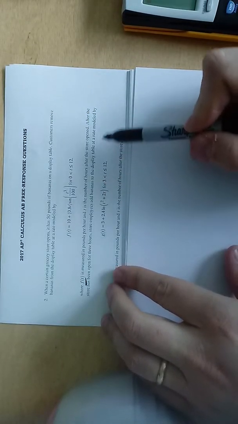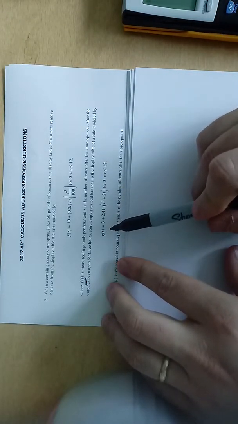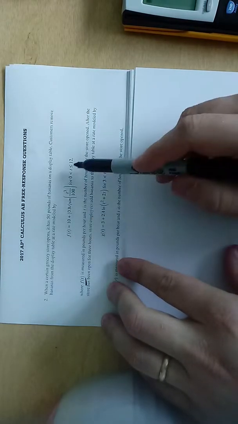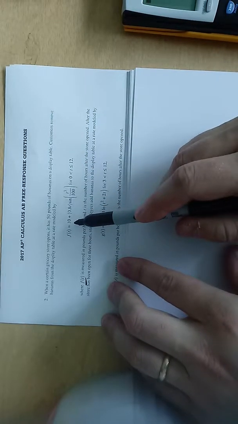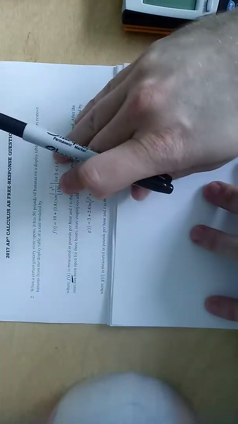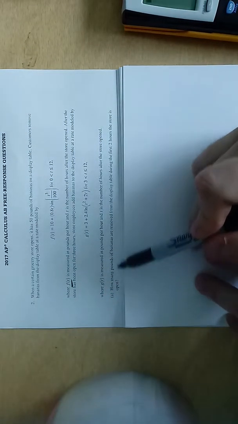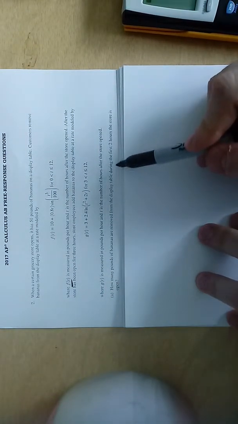After the store has been open for 3 hours, store employees add bananas to the display table at a rate. So for the first 3 hours, it's just this, but then for the rest of it, they're getting removed and then they're getting added in. And these are both rates. So how many pounds of bananas are removed from the display during the first 2 hours the store is open?